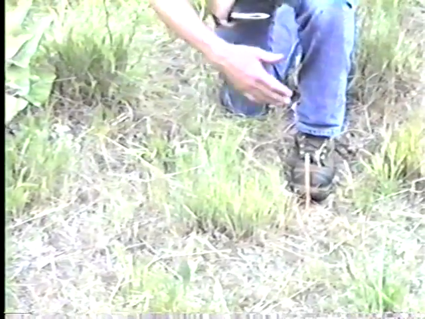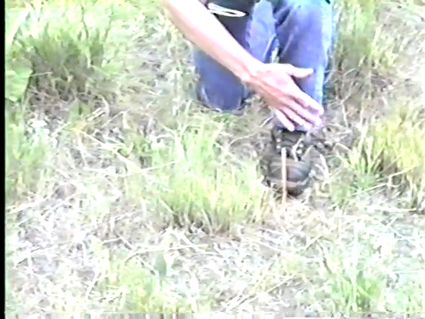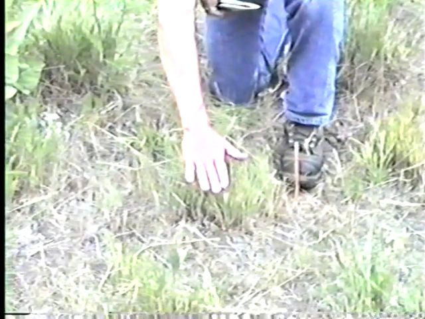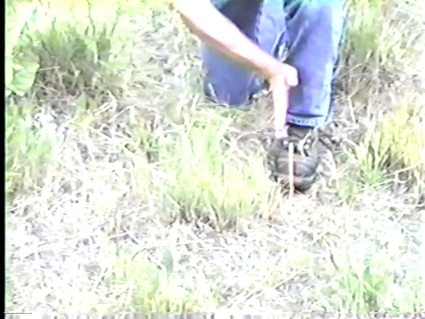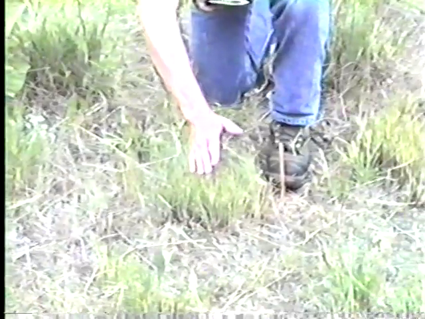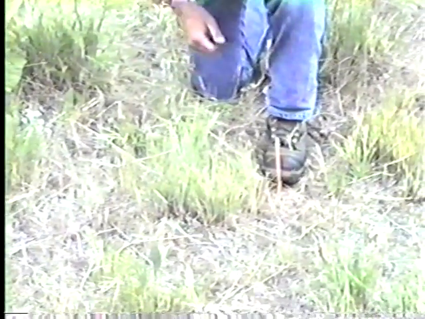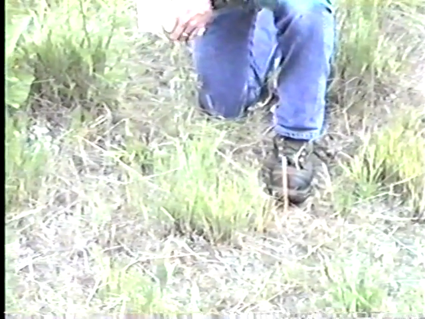Now there are other plants in front of my foot here, but this plant right here is the closest one on a diagonal line. So this is the plant I want to measure for my next point on our graze class transect.